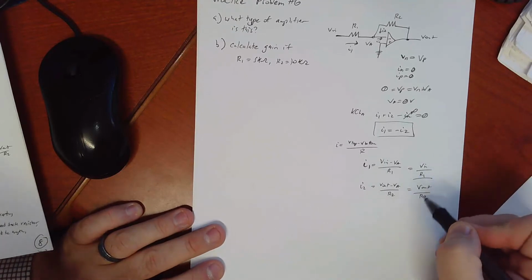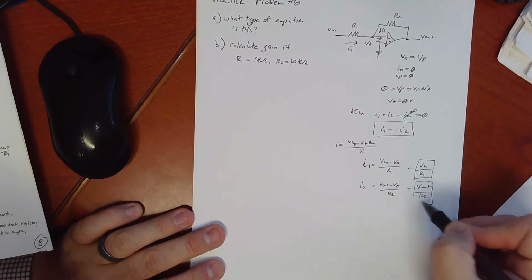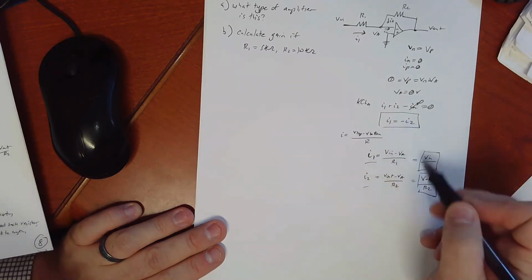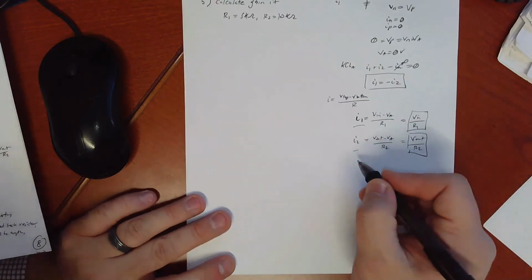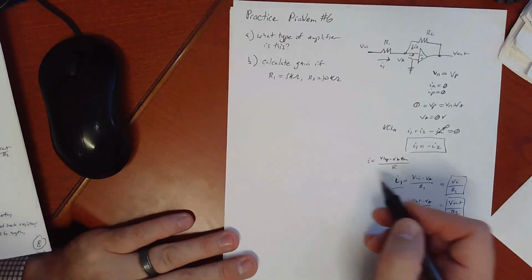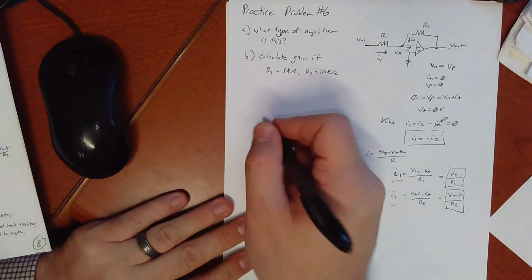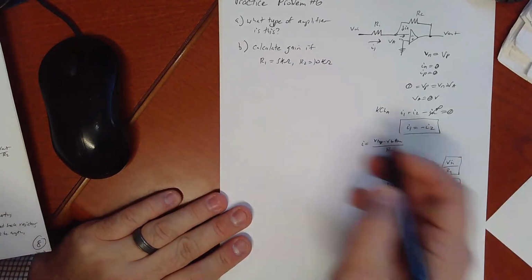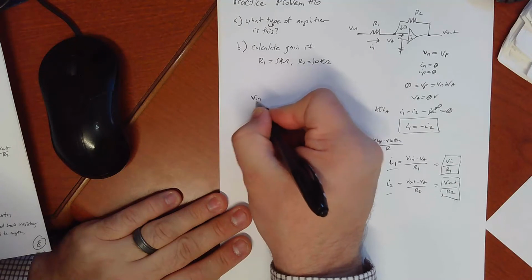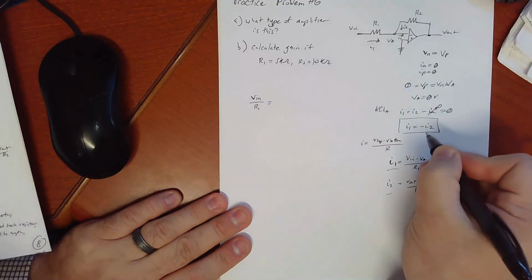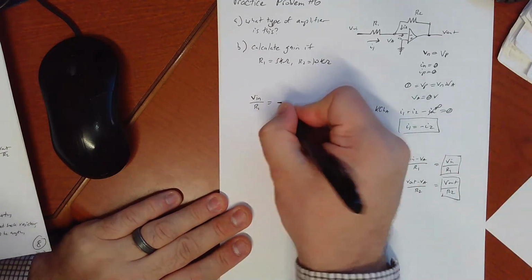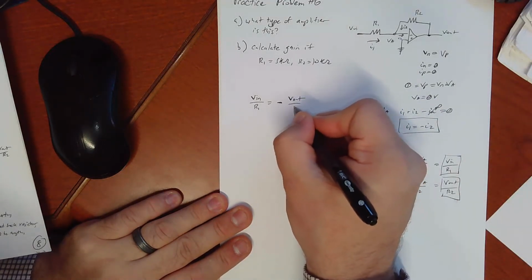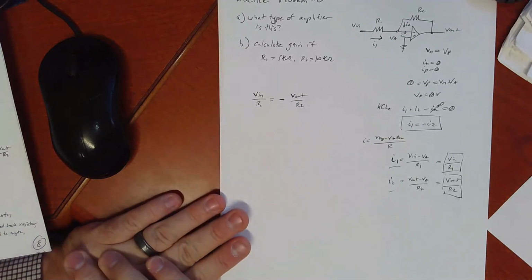Just like in the previous problem, now that we have an expression for I1 and I2, we can substitute these in and solve. I'm going to write it over here this time so I'm not running on the column, which is what I like to do. So here we get that I1, Vn over R1, is equal to negative I2, so negative V out over R2.